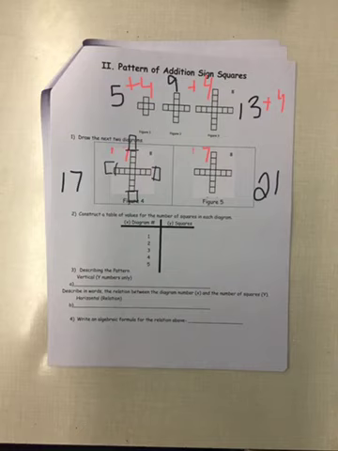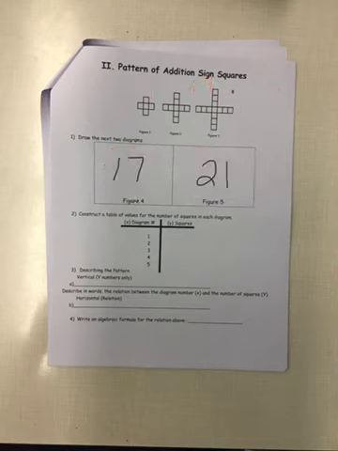And this is figure 5, so we're going to have to add 2 squares because we just used figure 3, and that will give us a total of 21 squares.